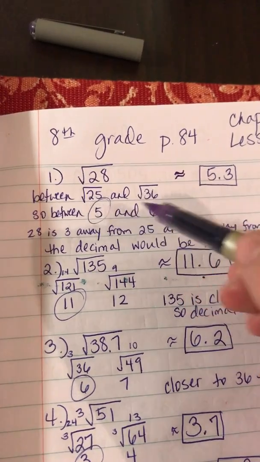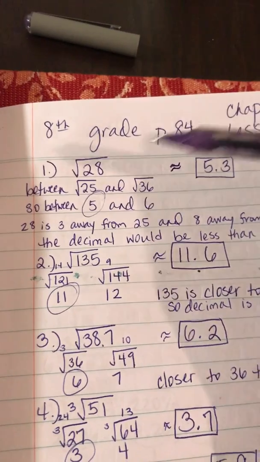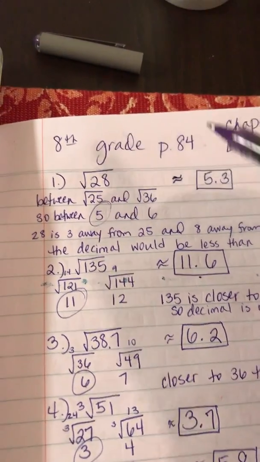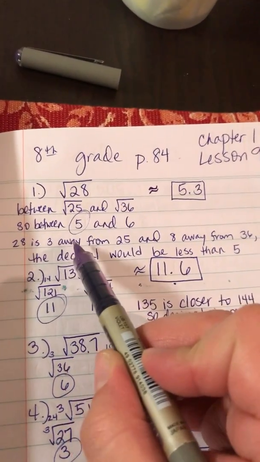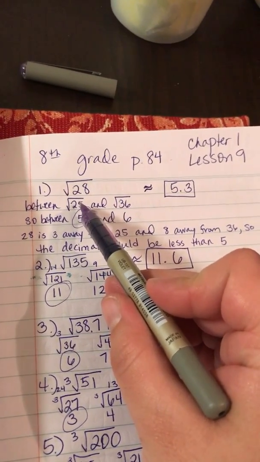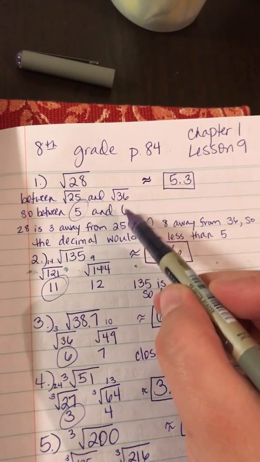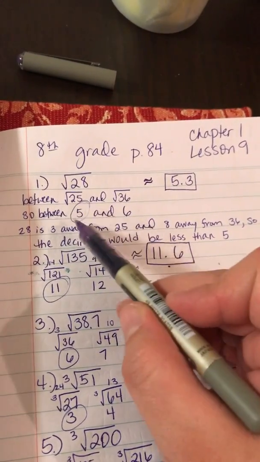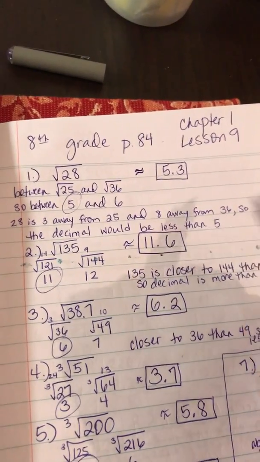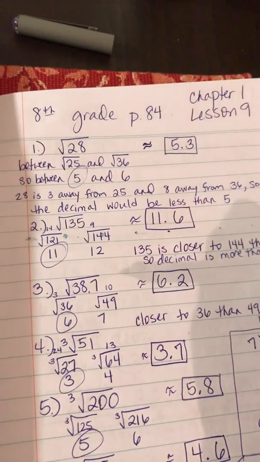So somewhere between here. To figure out where it is, I would try to decide how far away 28 is from 25 and 36. If I look here, 28 is only 3 from 25, but it's 8 away from 36. So it's farther from 6 than it is from 5. It's closer to 5, which means my decimal would be less than 5.5. Okay, so 5.3 would be about what my answer would be here.